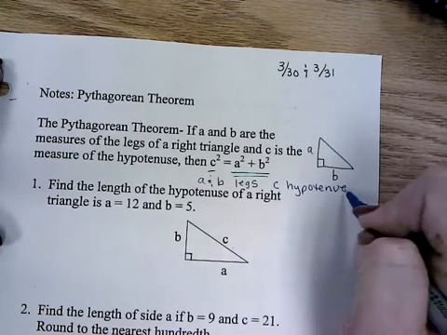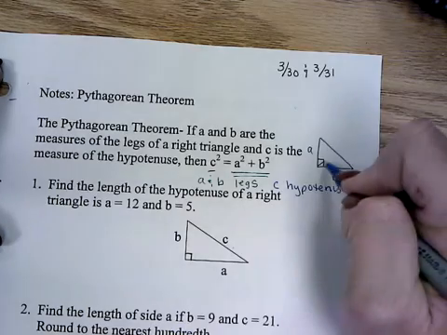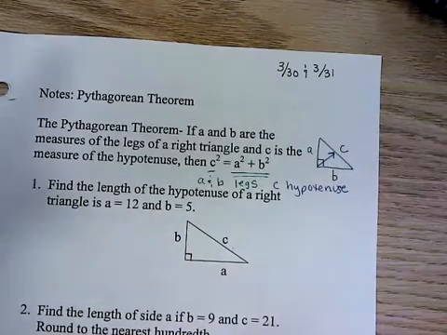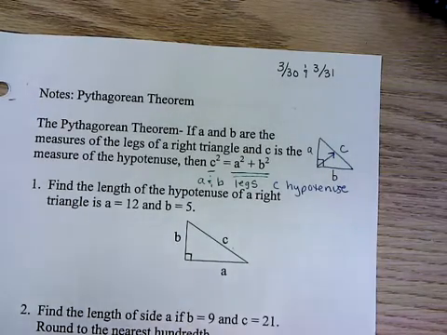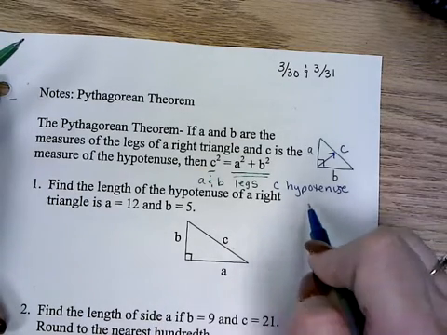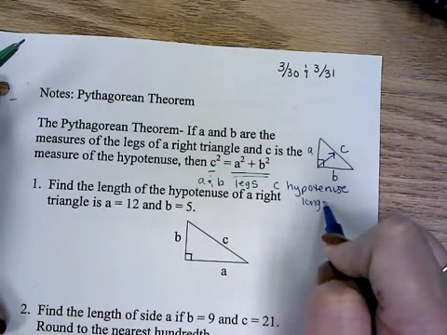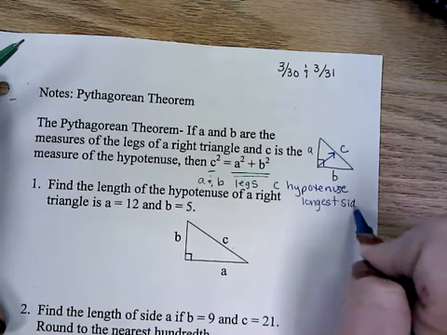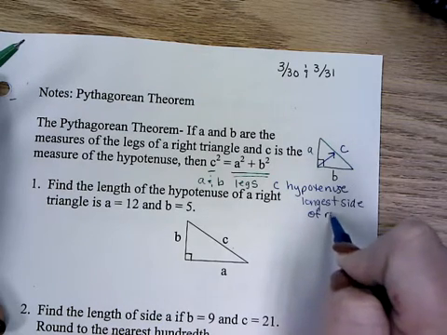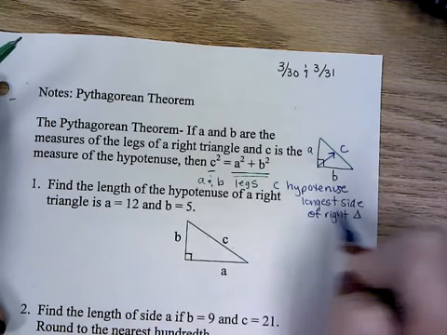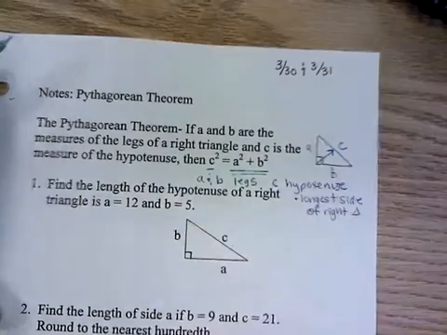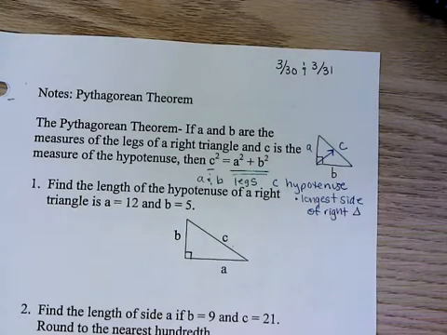The hypotenuse is always directly across from the right angle. It is also the longest side of my triangle. It's always the longest side because it's the diagonal, and the shortest distance between two points is a straight line.